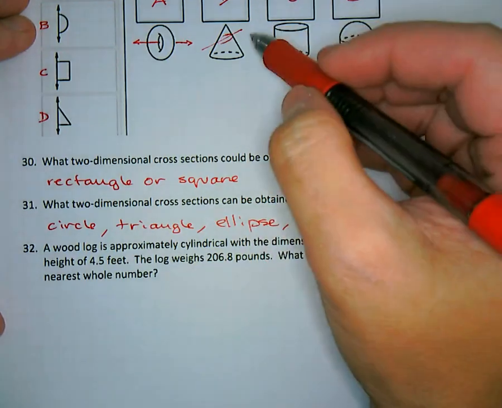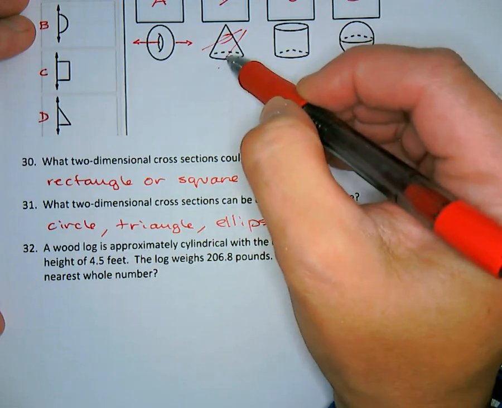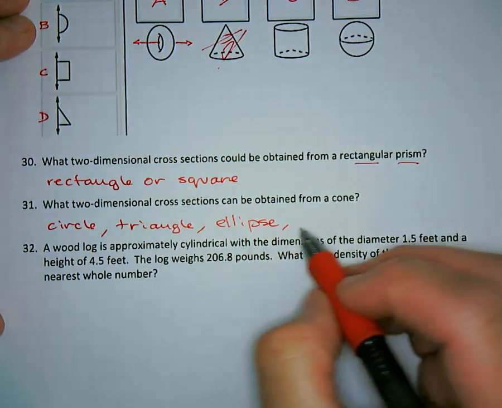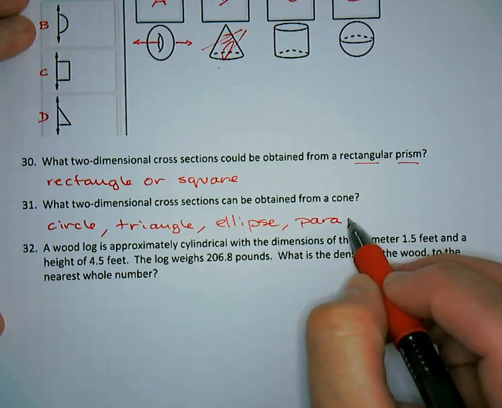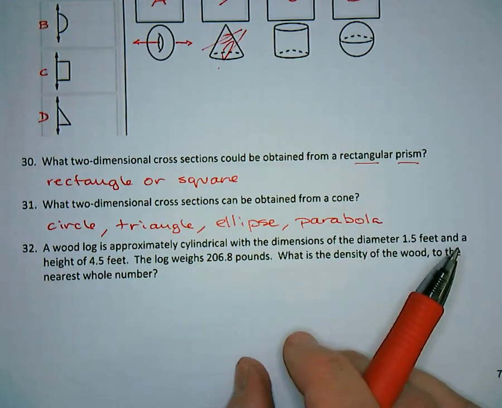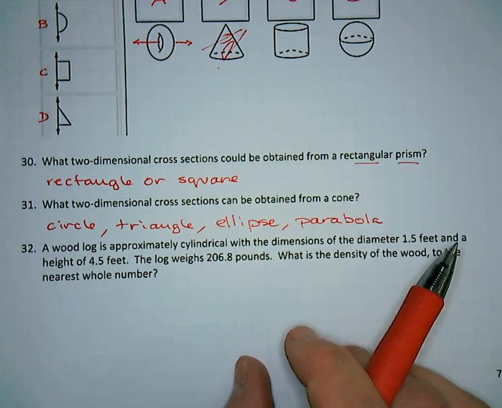But if you took a section that went through the side and through the base, you end up with a parabola. Okay? So there was a whole section on those. We even had links that allowed you to play around with those different kinds of shapes and manipulate them and see what they look like from the different sections.